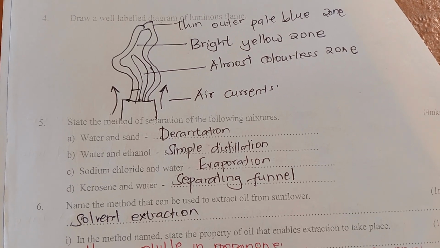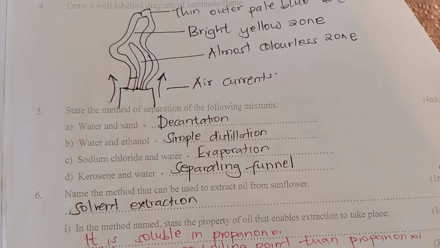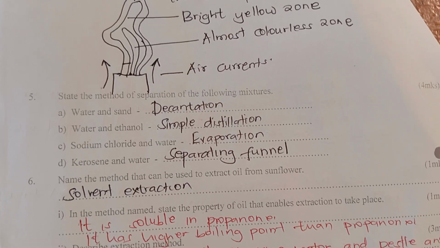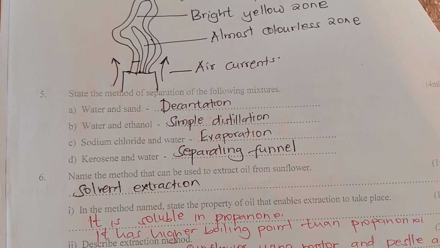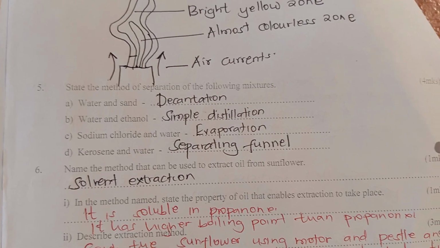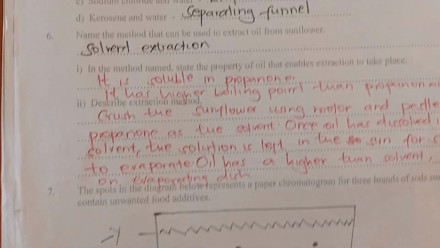State the method of separation of the following mixtures: water and sand, that is decantation; water and ethanol, simple distillation; sodium chloride and water, evaporation; kerosene and water, use of a separating funnel.